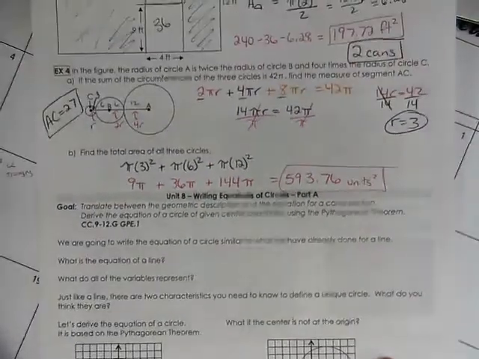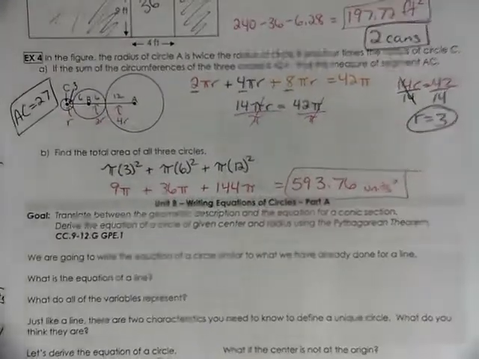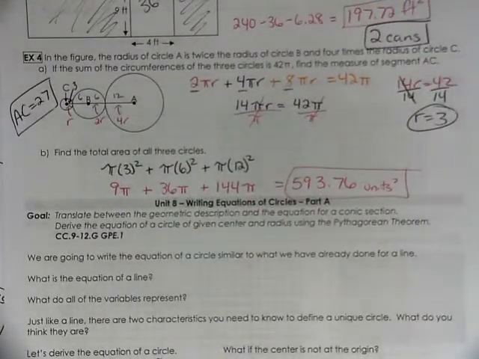Okay, questions? Like I said, this problem, example 4, you won't see as often as you would see example 3 or 2 or 1.